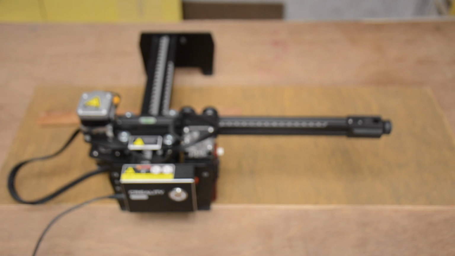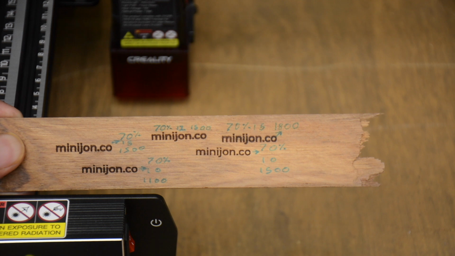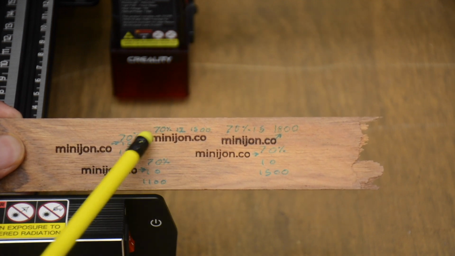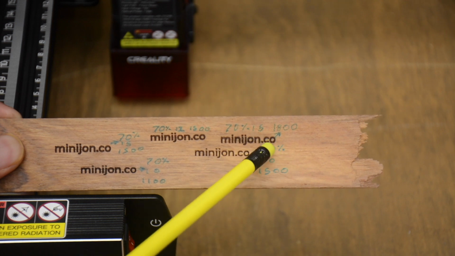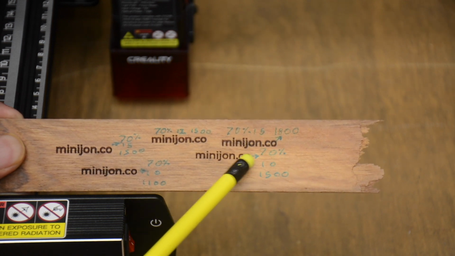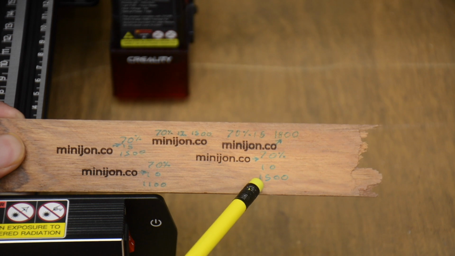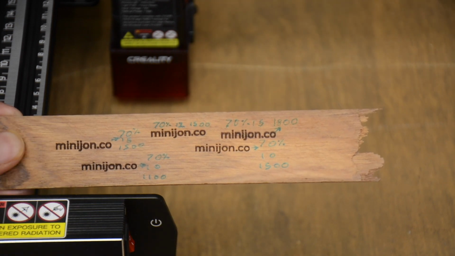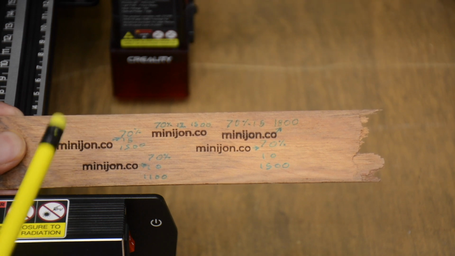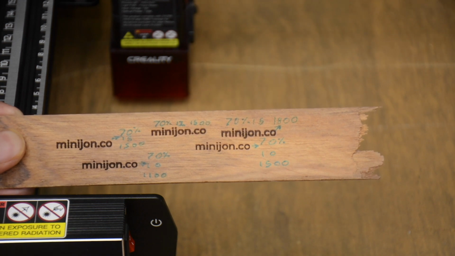Now we will make some more samples in other materials. So I created some more samples, and what I have done is I have written the basic settings that I have used. For example, this is 70% power, 10 fill density, and 1500 is the work speed. Using that, I can create a catalog of my own samples to determine what works best for me.